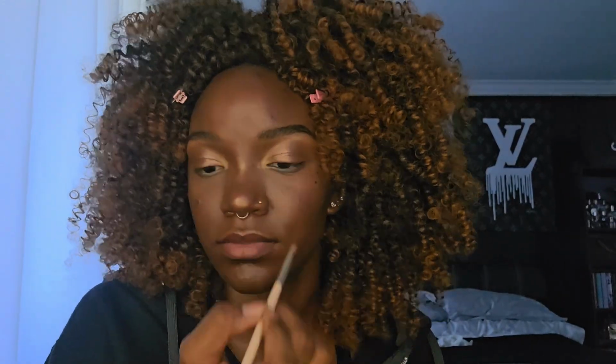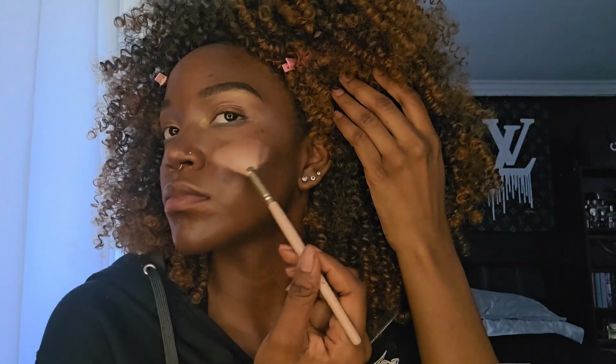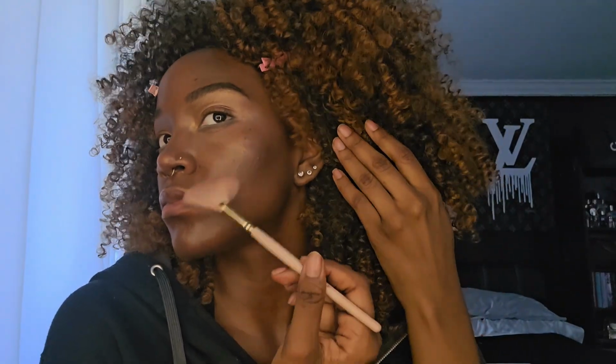Besides that, I did use a different palette. It's still Morphe, but it's kind of old. I just always use this palette because it has so many colors in it, and that's what I used for that little Tiffany part. And then I don't know if I did blush on camera, but I did use a NYX blush in the darkest shade that they have. That's the one that I used, and it was really cute.